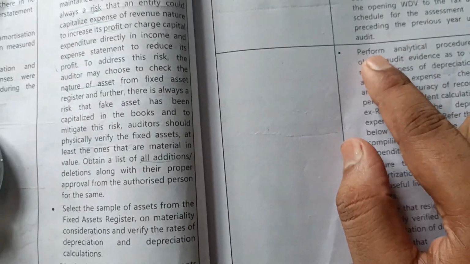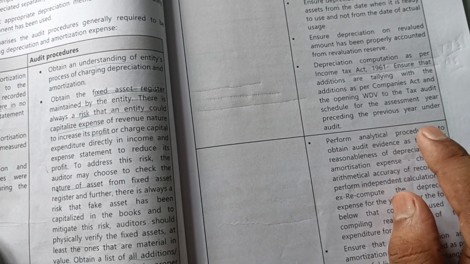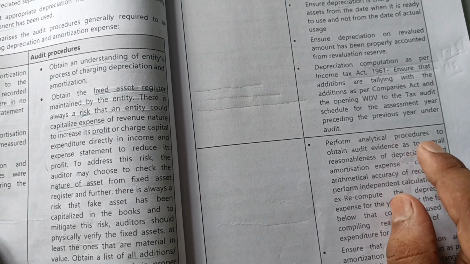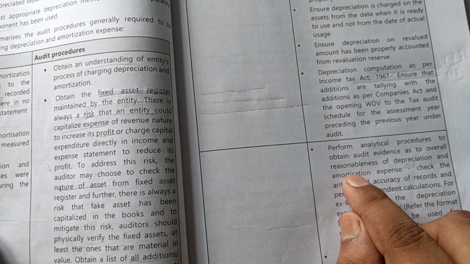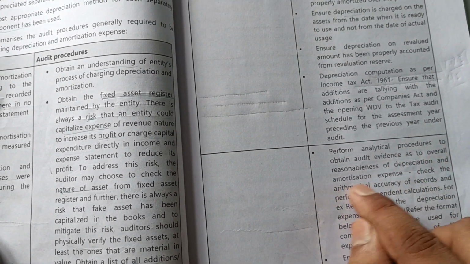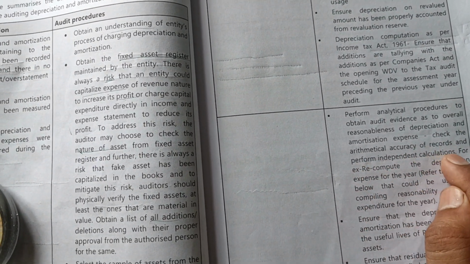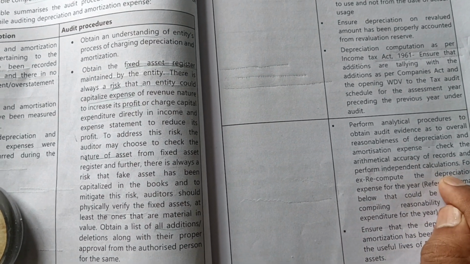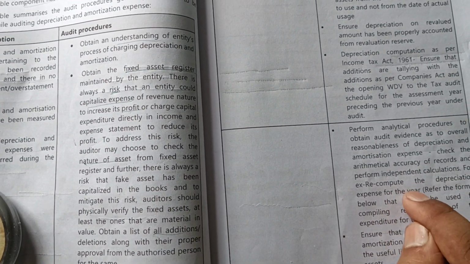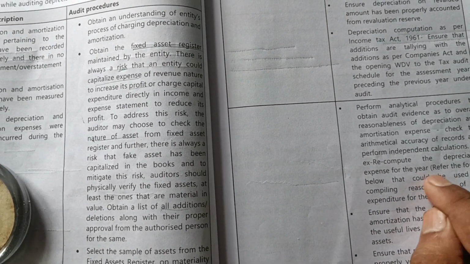Then you have to perform analytical procedures, which SA 520 deals with, right? So perform analytical procedures to obtain audit evidence as to the overall reasonableness of depreciation and amortization expense. Check the arithmetical accuracy of records and perform independent calculation. For example, recompute the depreciation expense for the year.